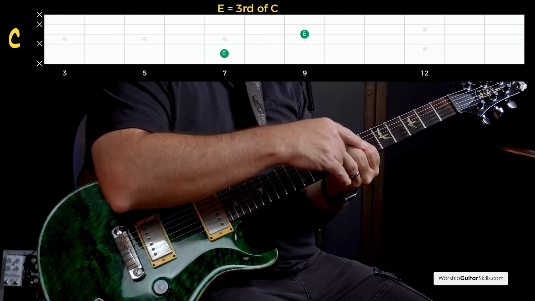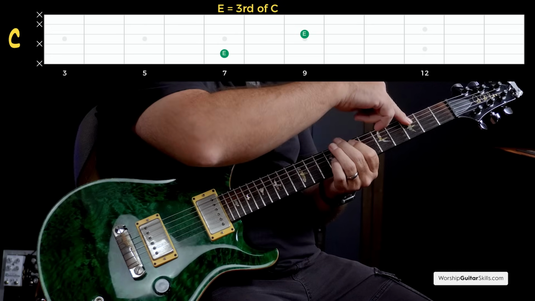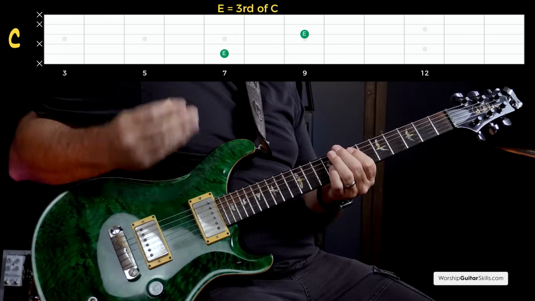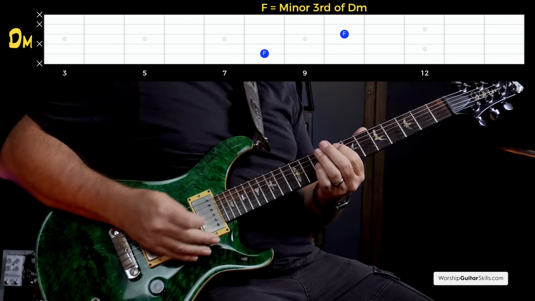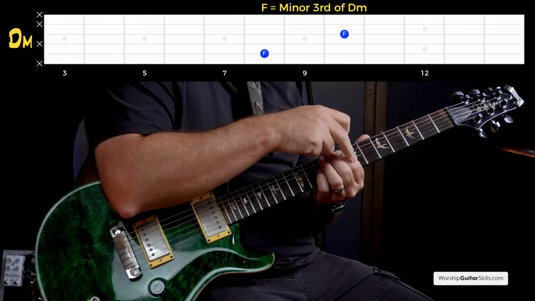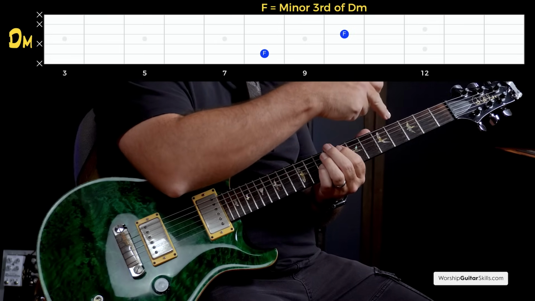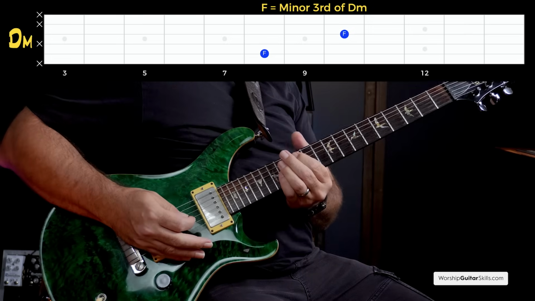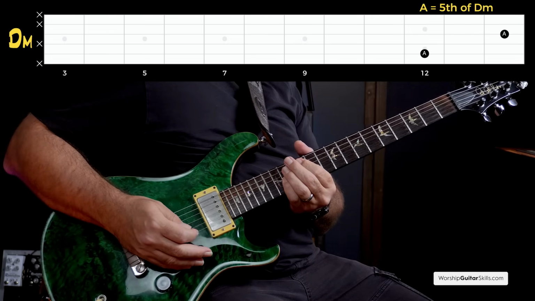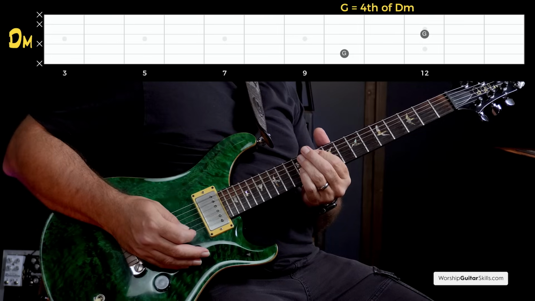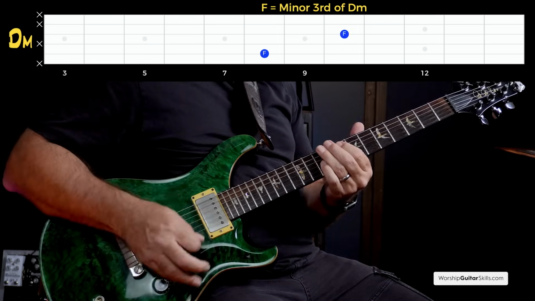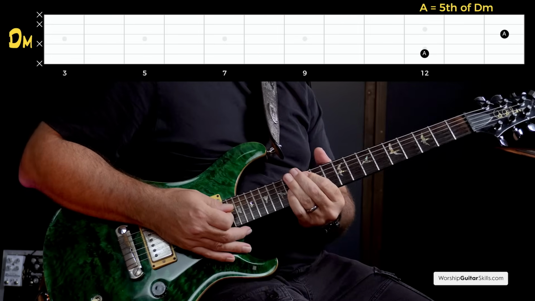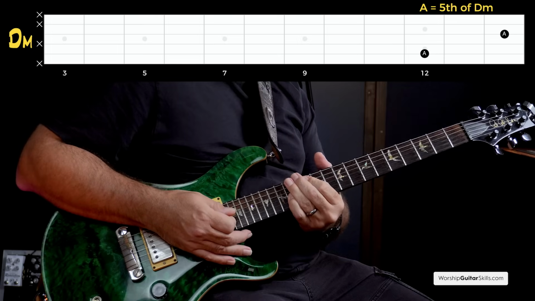Alright, so we covered C. I just played the E note, which is the third of C, instead of playing the root note. So that already gives me an interesting sound. Then when we went to D minor, I played F, which is the minor third of D minor. Then I went to the A, which is another chord tone of D minor, but I used G as a passing tone, and then I used that pick slide technique.